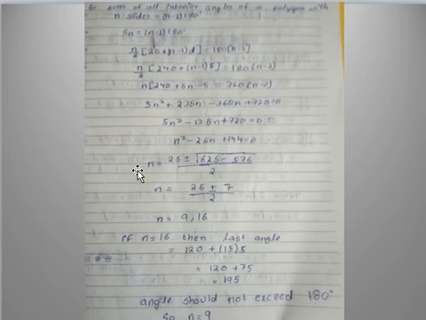Will a polygon even exist with an angle measuring 195? It will not. It will not be a closed figure then. An angle should not exceed 180 if it's in a polygon. So we are left with only one answer, which is 9.